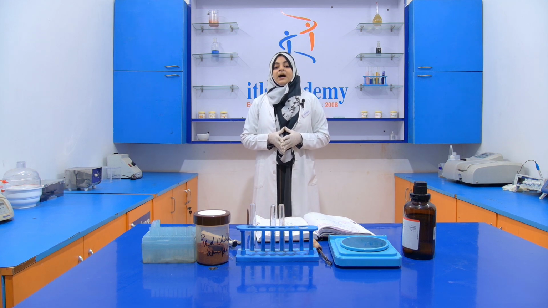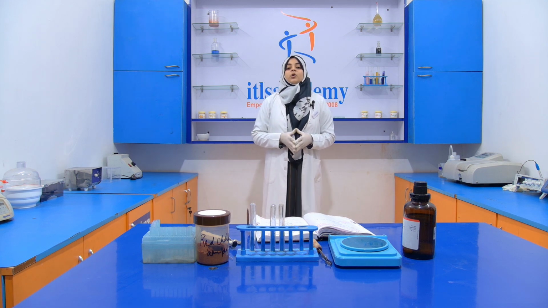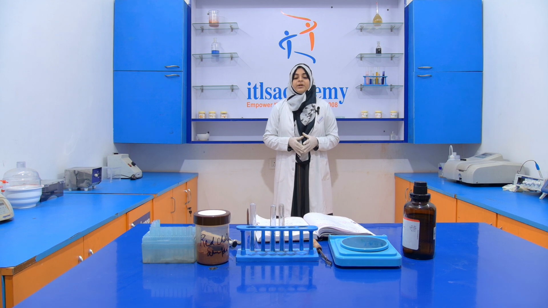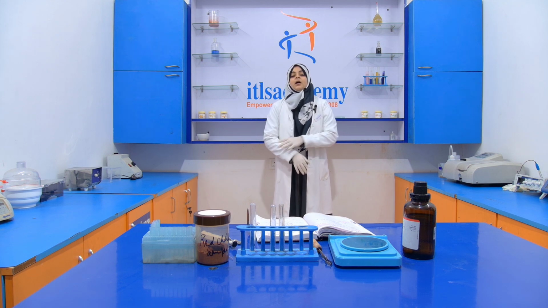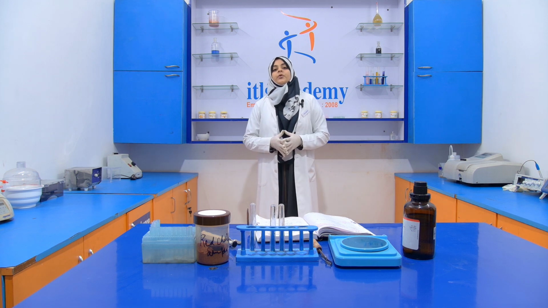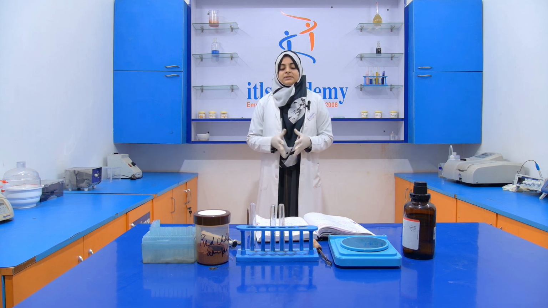But when adulteration occurs, the quality of that food product decreases and the nutritional value of the food product also decreases.